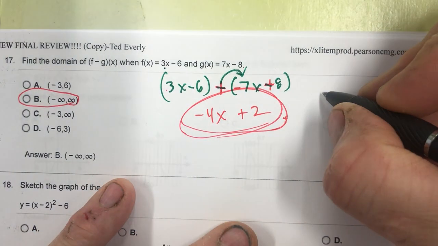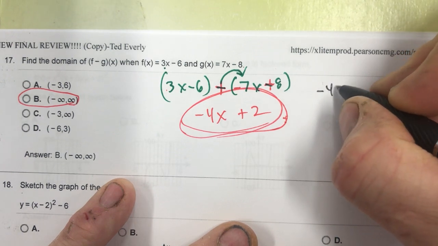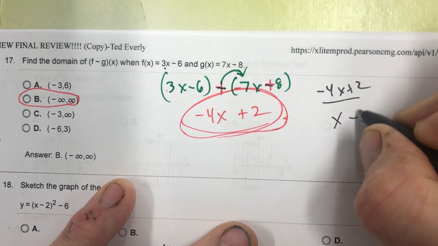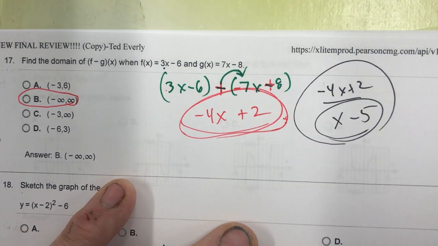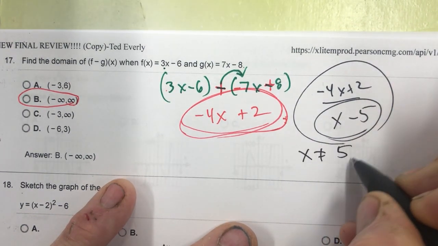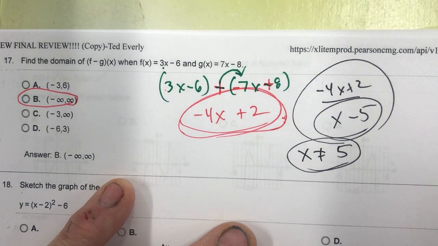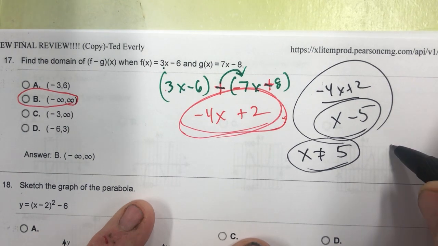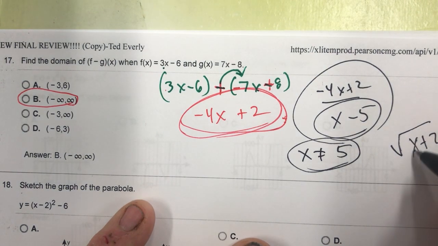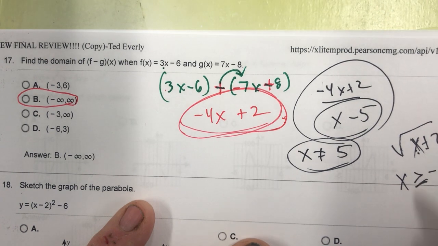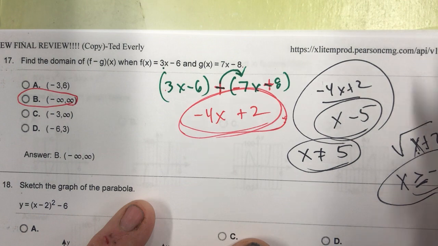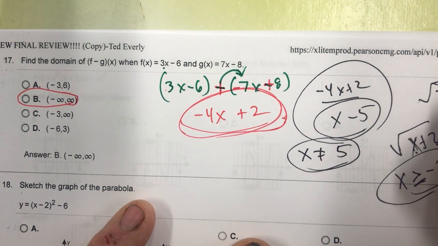Now, what would give you issues if you had something like -4x plus 2 over x minus 5, and you have this in the bottom down here. Well, that means x cannot be 5, and there's an issue with the domain. There's a value x cannot be. Or if you have a radical, like a radical of x plus 2, that means x has to be greater than or equal to -2, since -2 plus 2 is 0. X can't be -3 though, because -3 plus 2 would be -1, and I can't do a radical of -1.